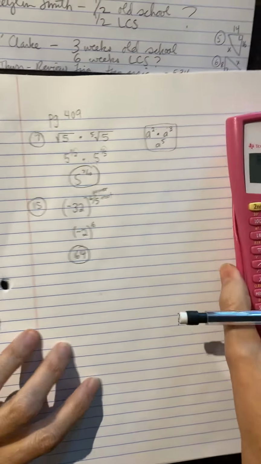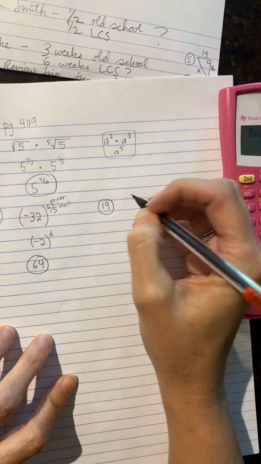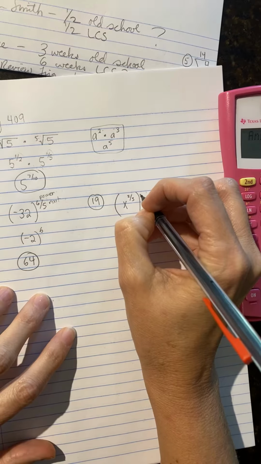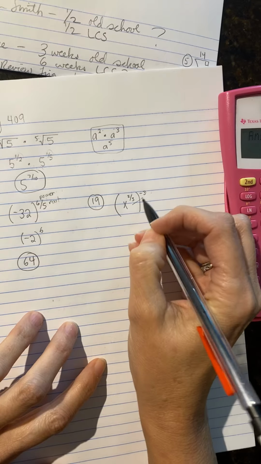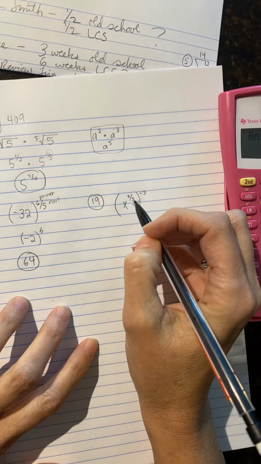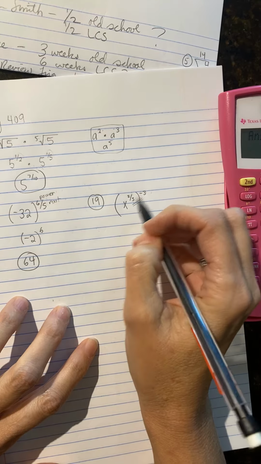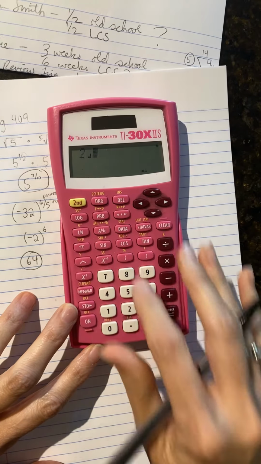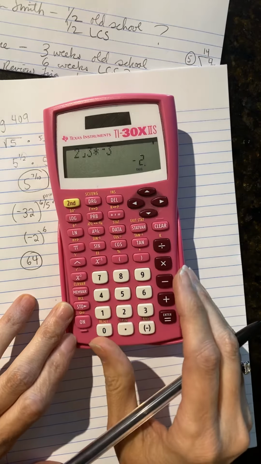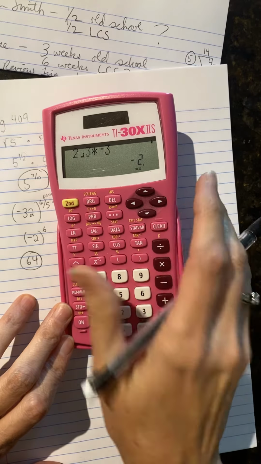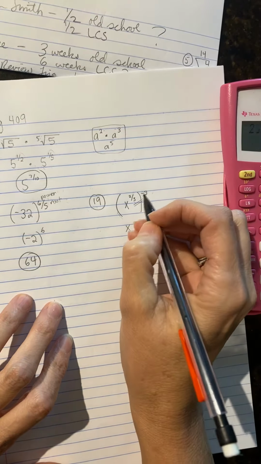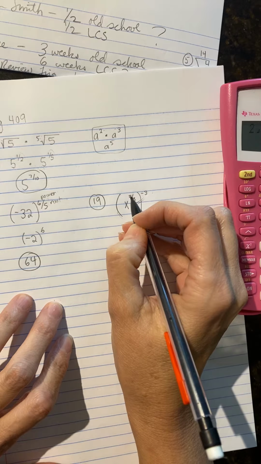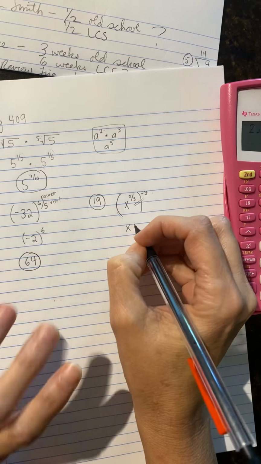Okay, number 19. 19 is x to the 2/3 raised to the -3rd. Okay, this is one of those power to a power problems. Whenever you have a power raised to a power, you multiply those. So multiply 2/3 times -3. That's what you get when you multiply those. Another way to look at it is the divide by 3 and the multiply by 3 will cancel, and that leaves you a 2 times the negative, which is -2.